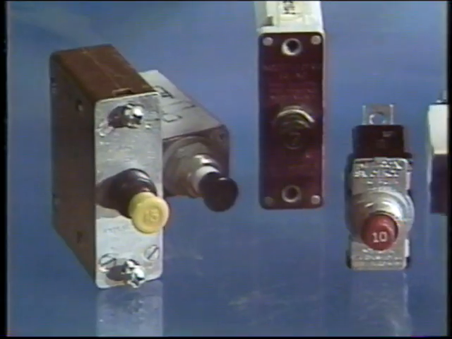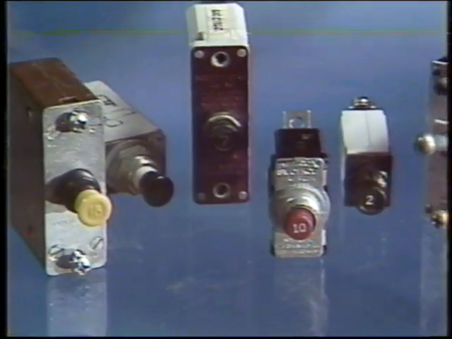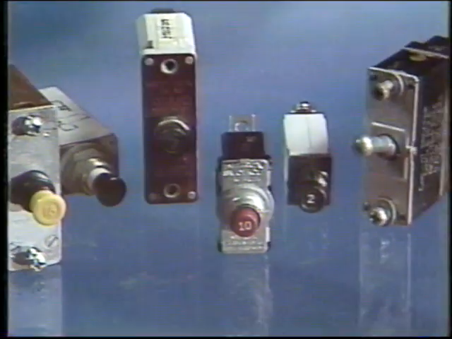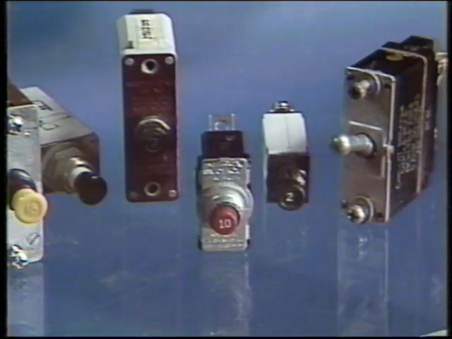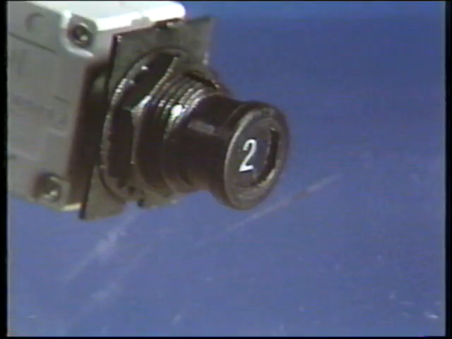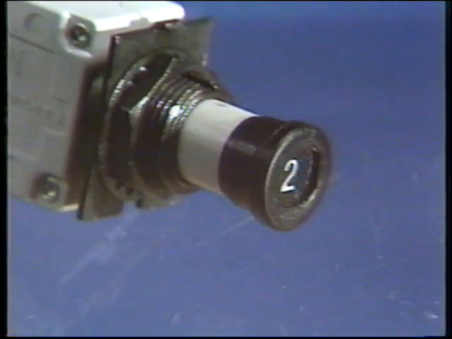Most circuit breakers are designed to permit momentary overloads without interrupting the circuit. However, if the overload is sustained for a period of time, the circuit breaker will open the circuit and must be reset.